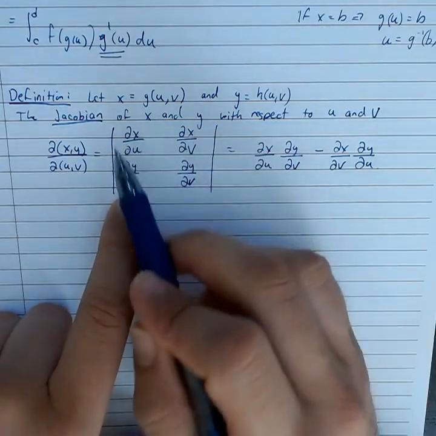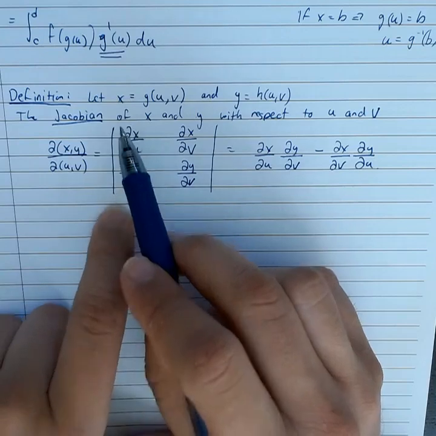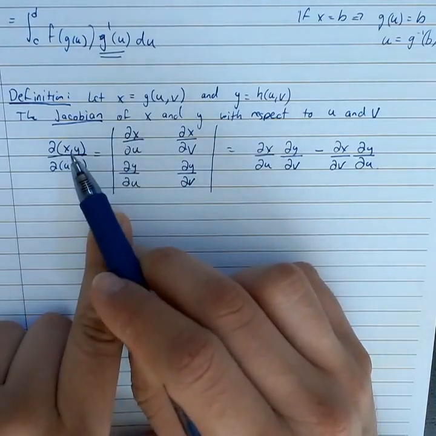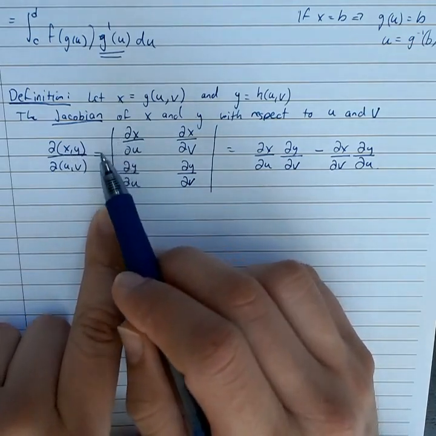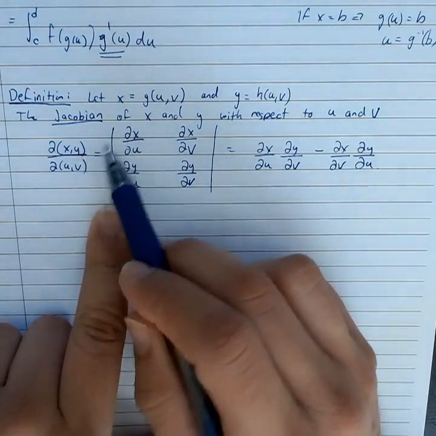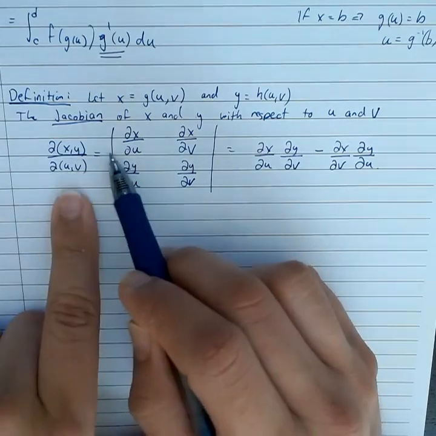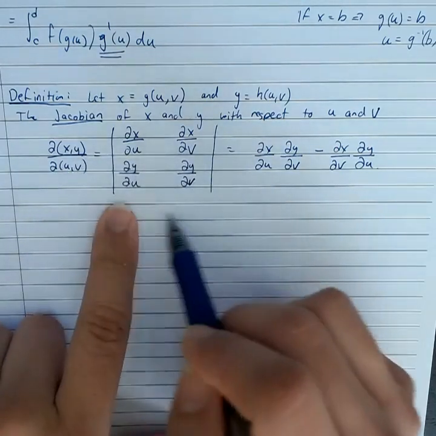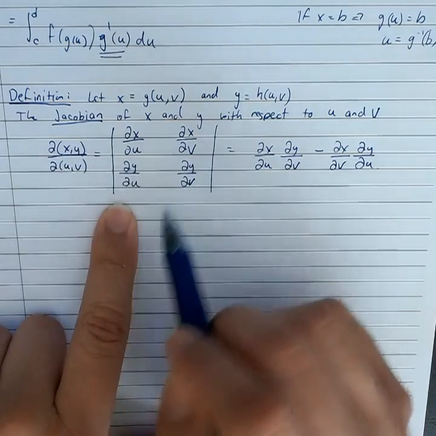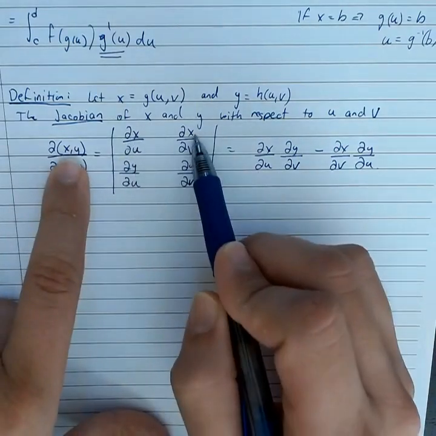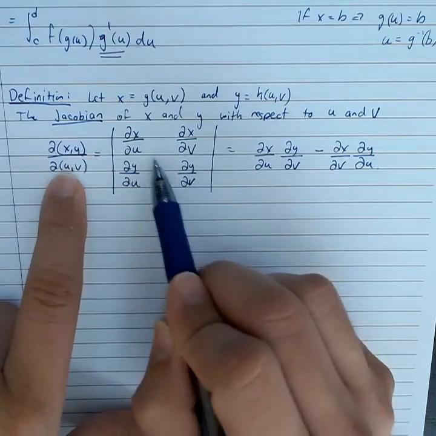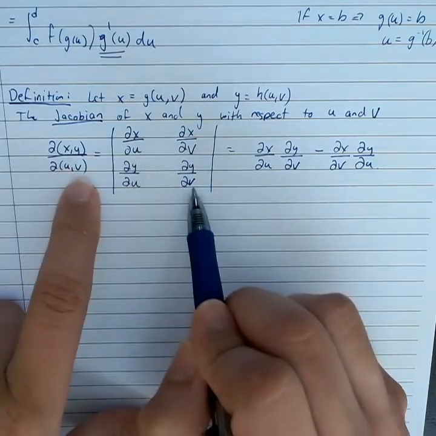That being said, remembering it as a determinant is convenient because you won't always just have two variables. You can also have things like x, y, and z, for example, like we have in spherical and cylindrical coordinates. Or you could have 4 or 5 or 6. And as such, a determinant is usually more convenient to remember. Right? So here it's just this one and then this one. First and second, yeah?